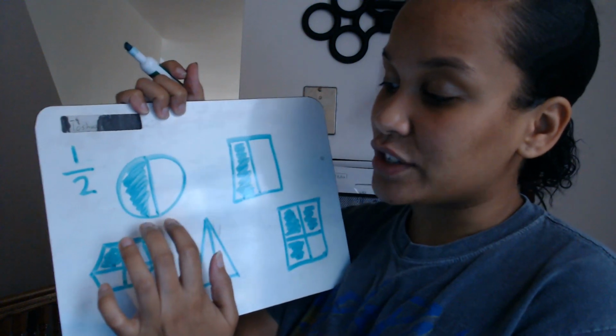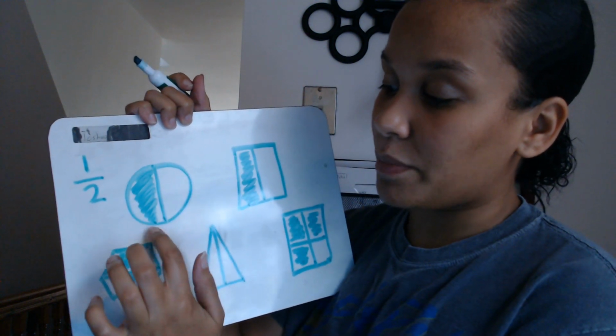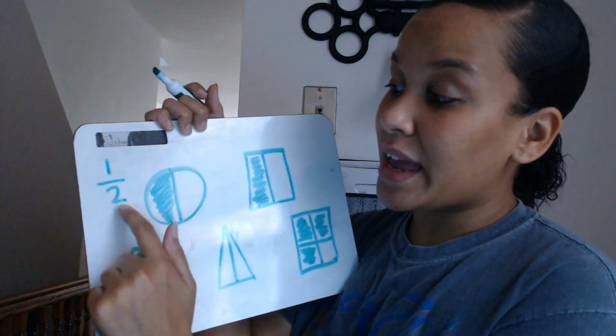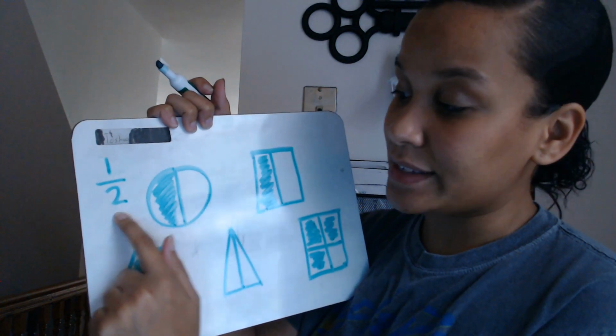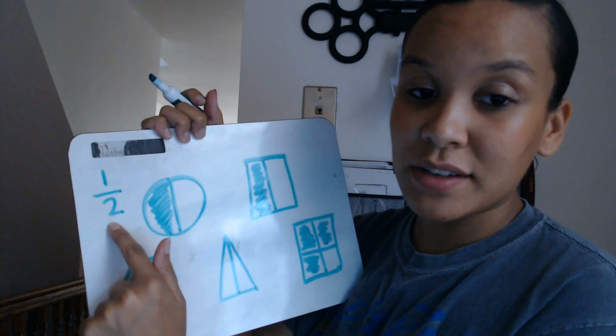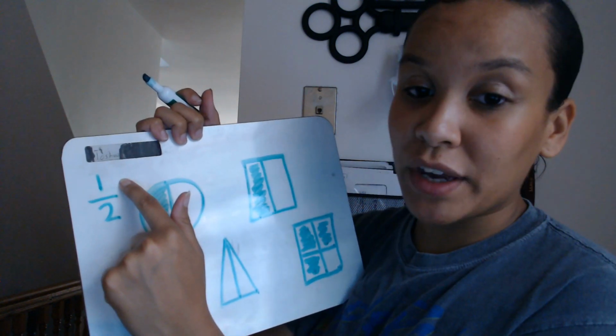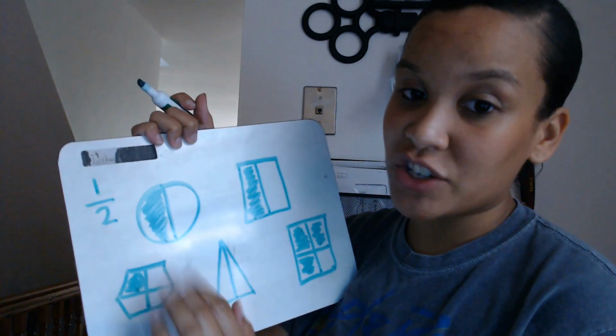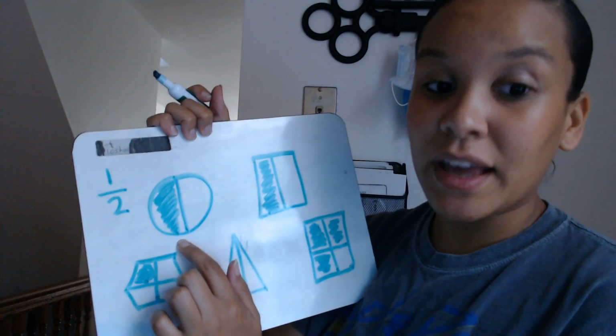This shape has 2 parts and 1 part is shaded in. The denominator, which is down, is the number of parts that it has. It has 1, 2, so that matches. And the top, the numerator, is how many parts are shaded in, or if 1/2 of the shape is shaded in. And it looks like it is.